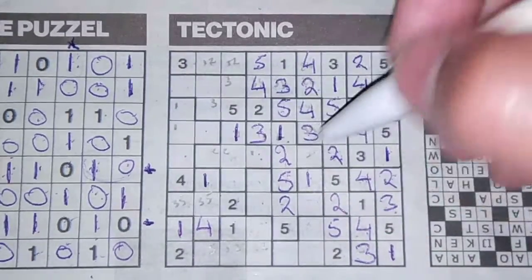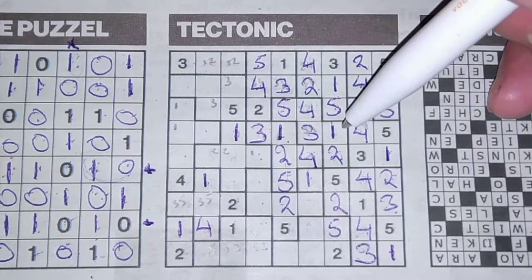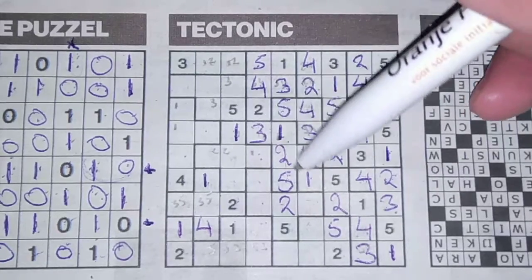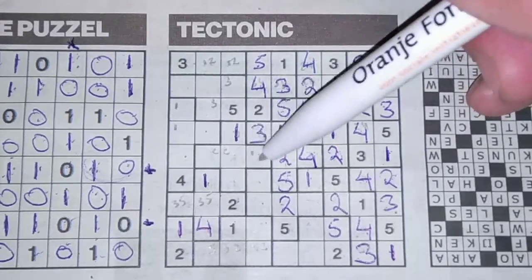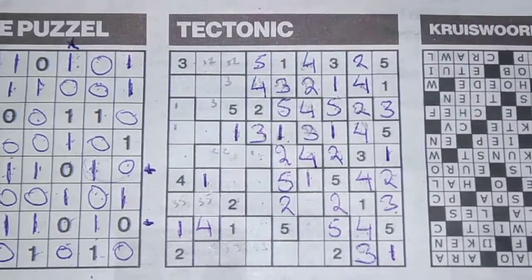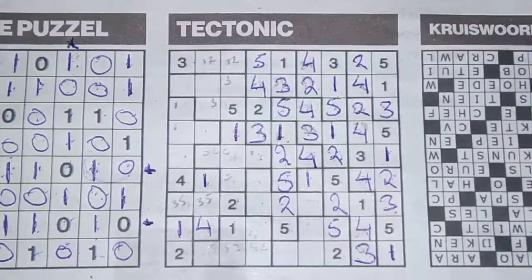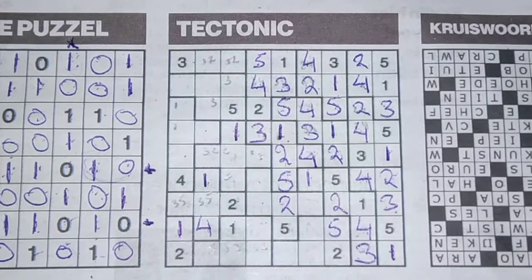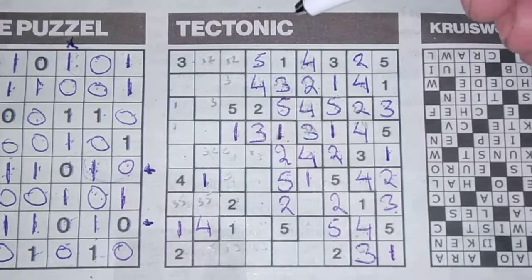Then we have a 3 here. That means these 2 boxes cannot be a 3. So the 3 goes here or there. Let me think. This box cannot be a 1. That means one of those 2 boxes could be a 1.